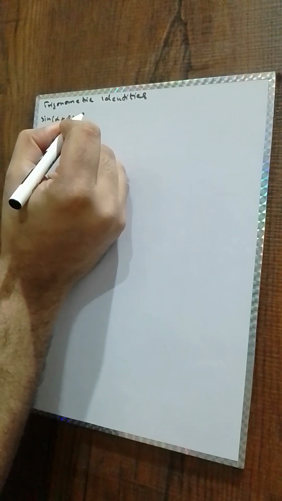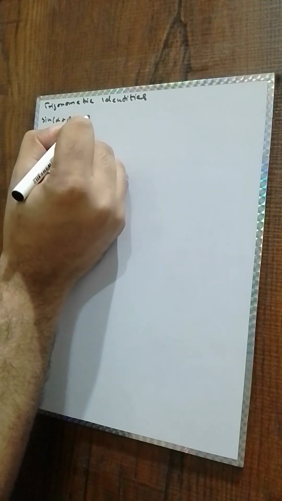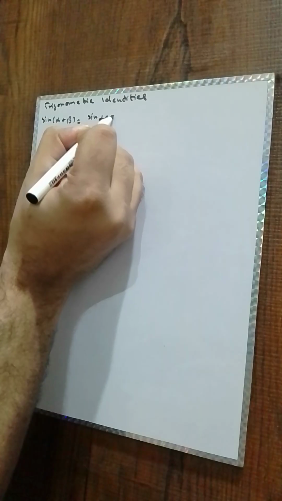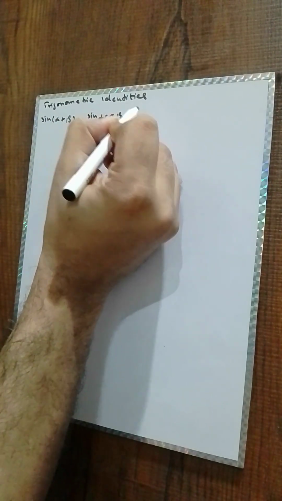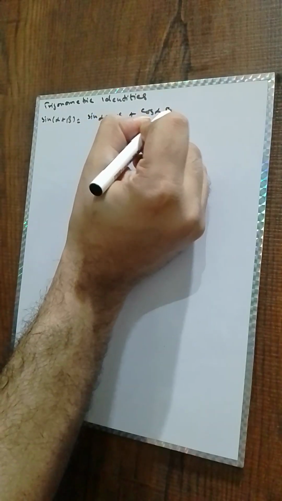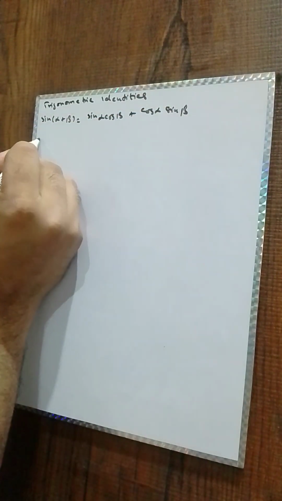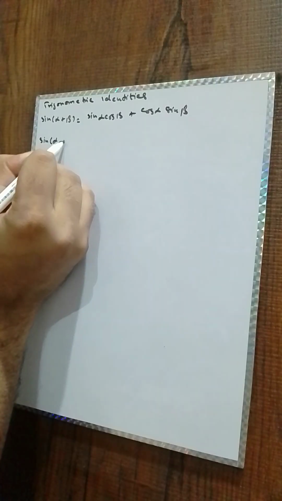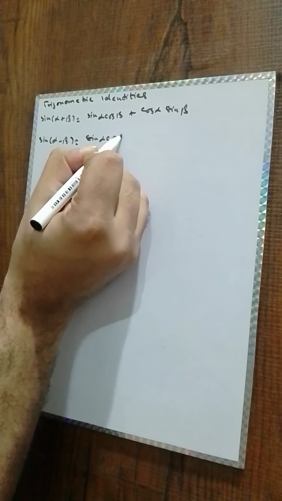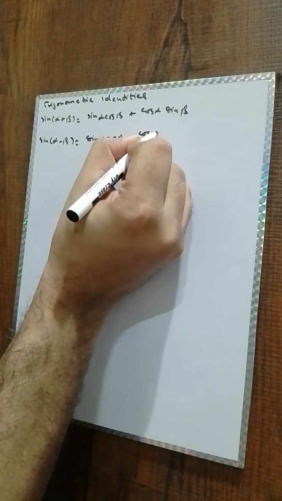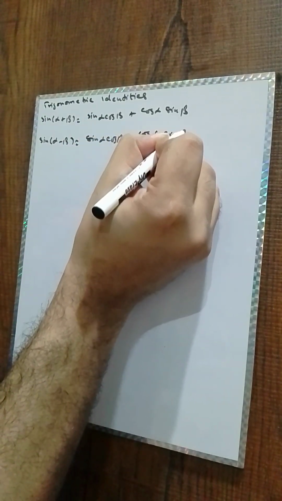So the first one says sine of alpha plus beta is equal to sine alpha cos beta plus cos alpha sine beta. The second one says sine alpha minus beta is sine alpha cos beta minus cos alpha sine beta.